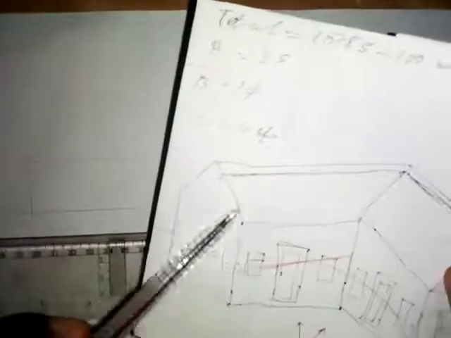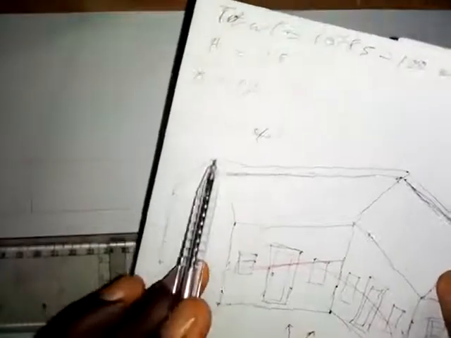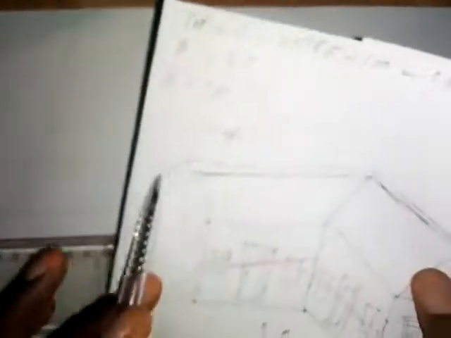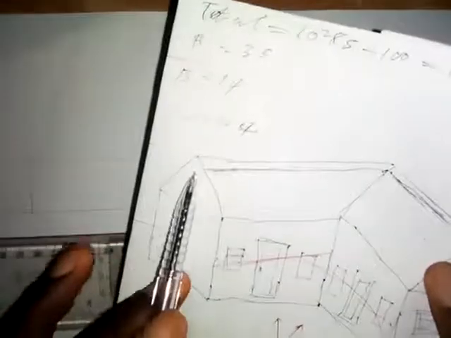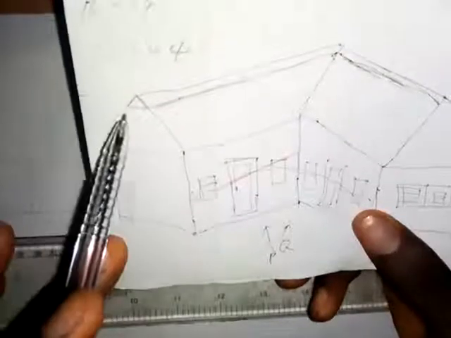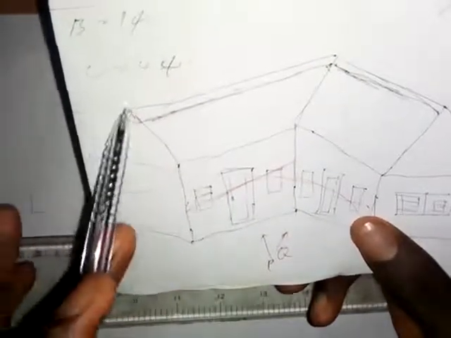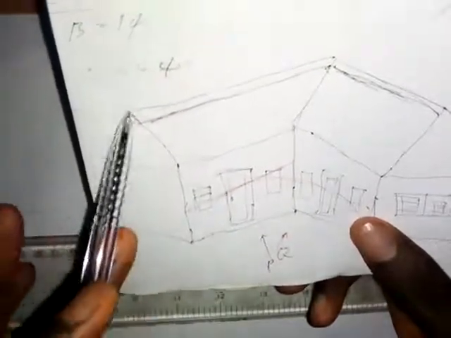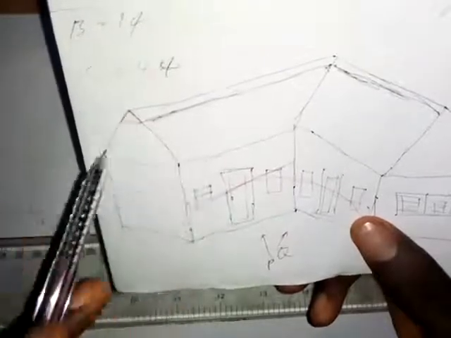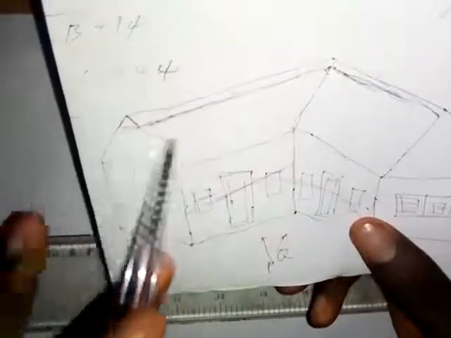It will look like a triangle, because we are looking at it from this end. So the shape of the roof on the end elevation is a triangle.